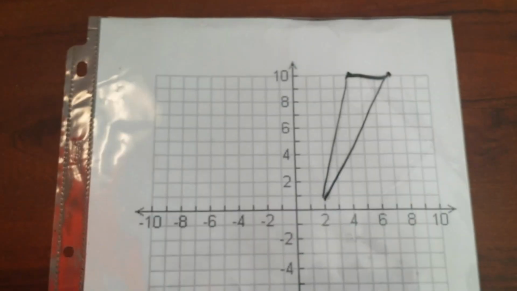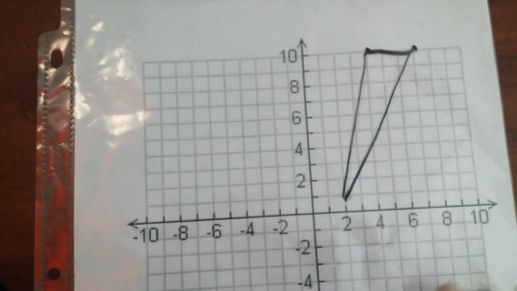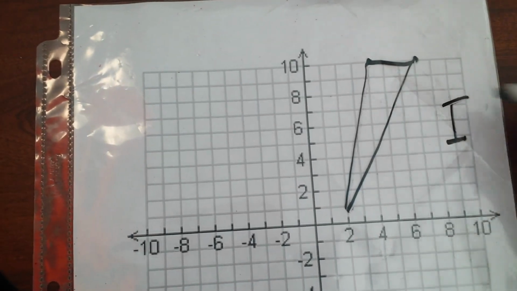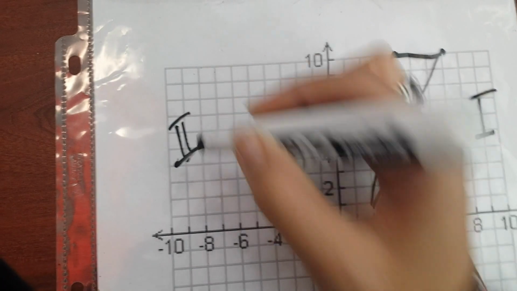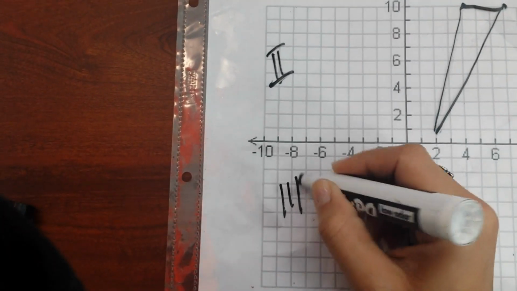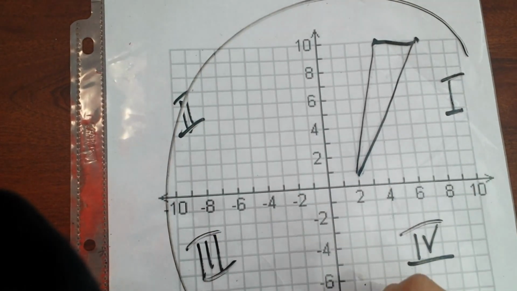Now the key thing is that they want us to rotate it. Let me go through a few things real quick before I rotate. One, we all know this is quadrant 1, this is quadrant 2, this is quadrant 3, this is quadrant 4. We can see that it goes counterclockwise.